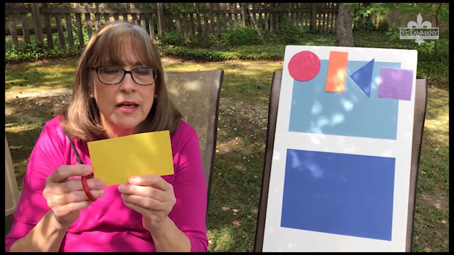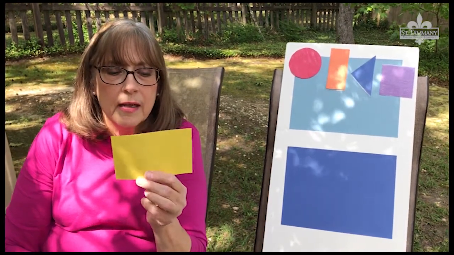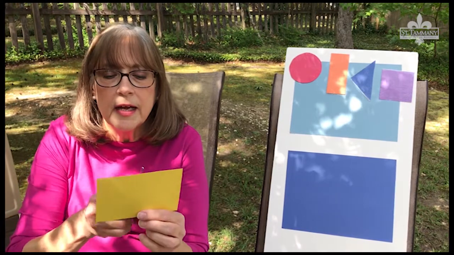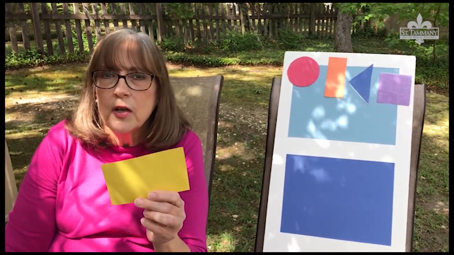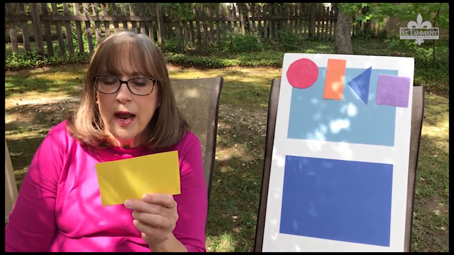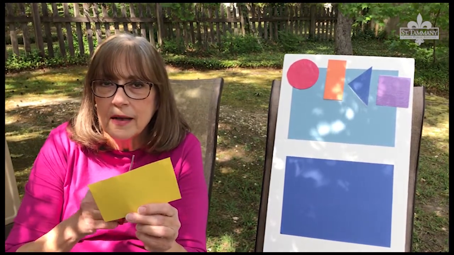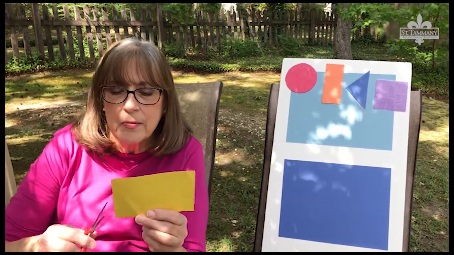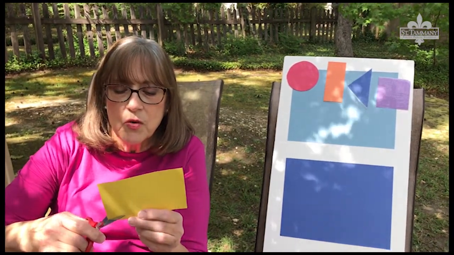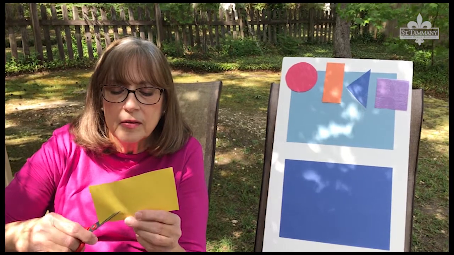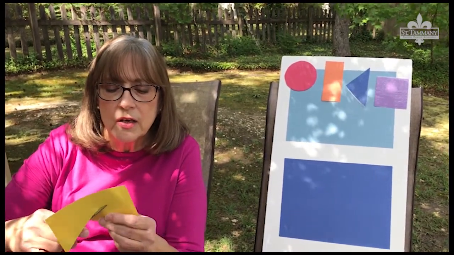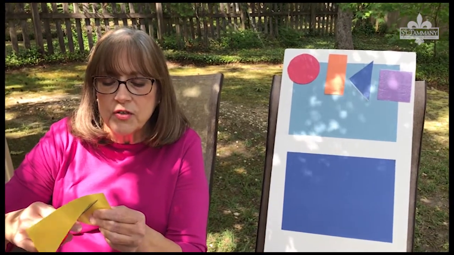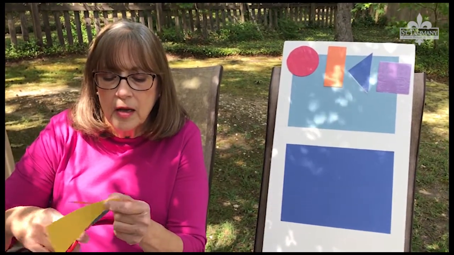Now, here's where we get really tricky. I could take my rectangle and cut it in half, and then I would probably have, who would know, 2 squares. But I'm going to be fancy and I'm going to cut it from this corner over here all the way to the next one. So while I'm cutting, think and look. What do you think the shape is going to be?